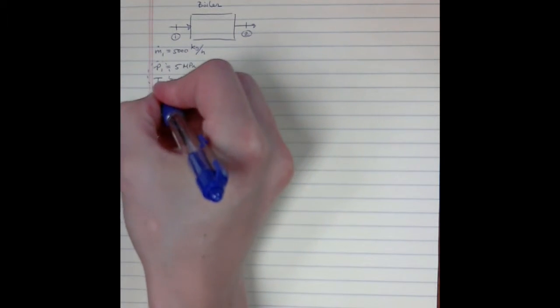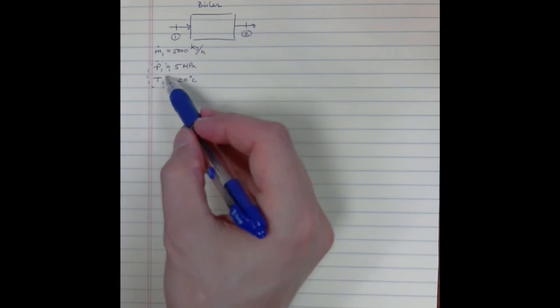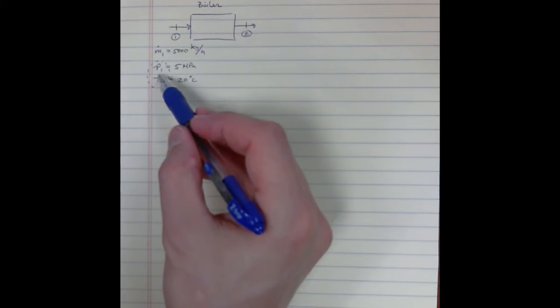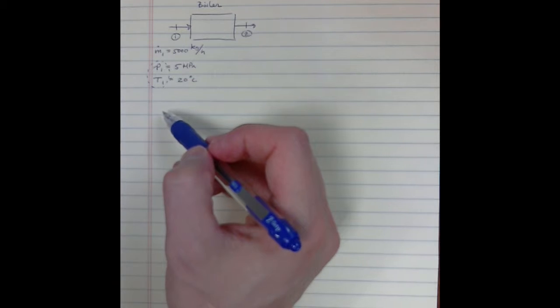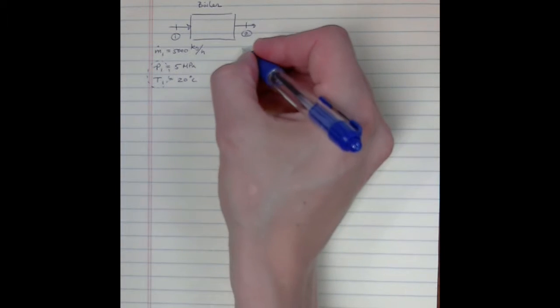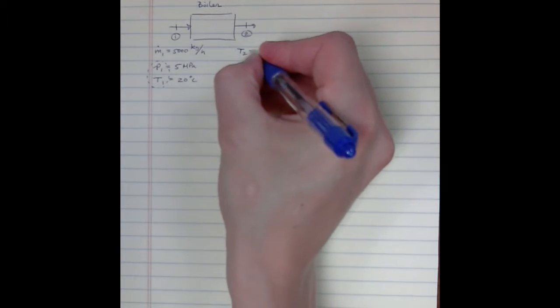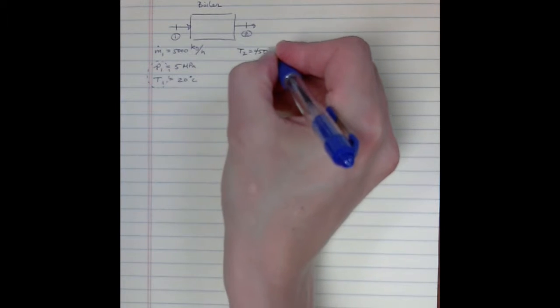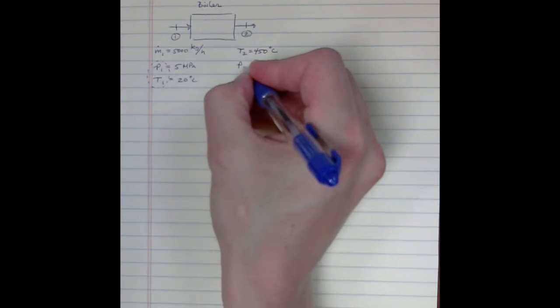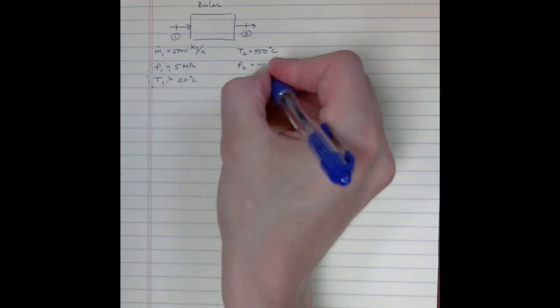Before I continue, I will circle these two. I know everything about the thermodynamic state at 1 if I know 2 independent intensive thermodynamic properties. At state 2, I'm told that indeed the temperature has increased. It's now 450 degrees centigrade, whereas the pressure has dropped a little bit.